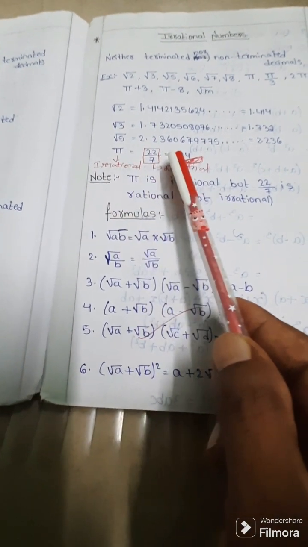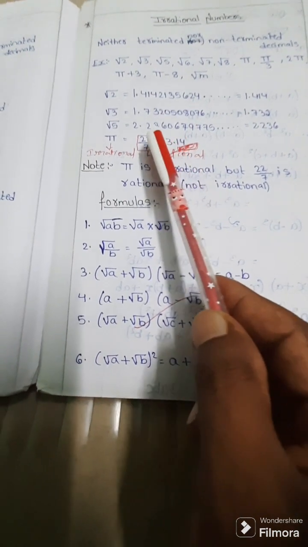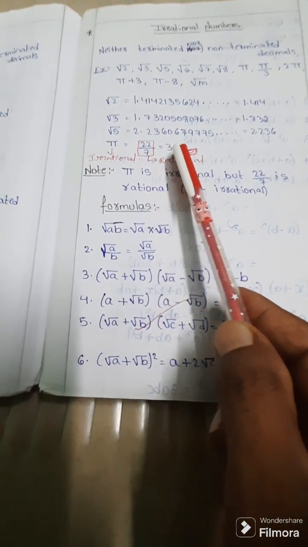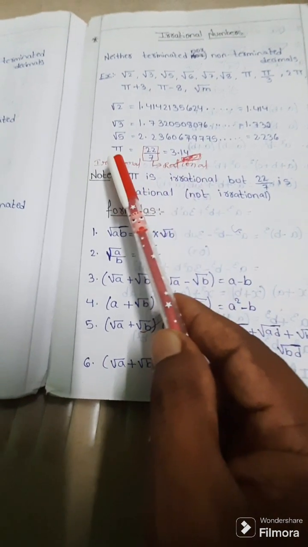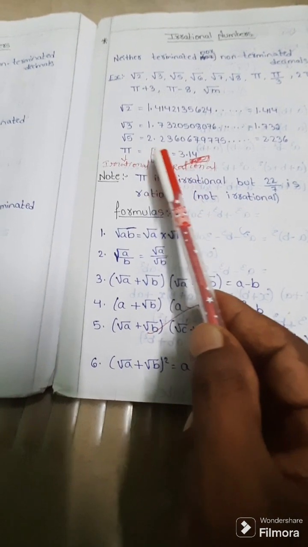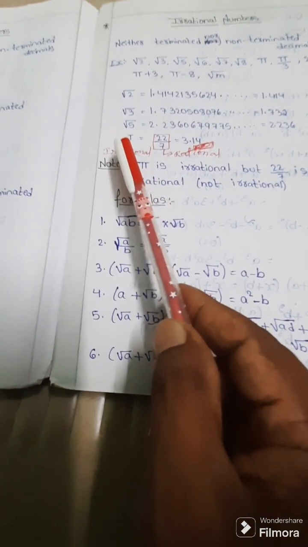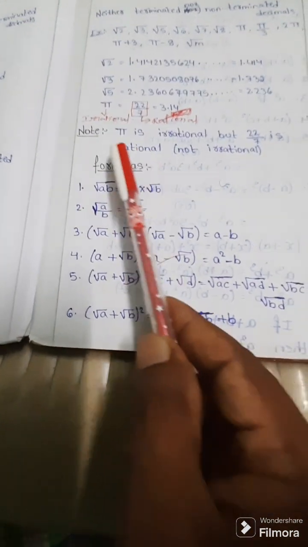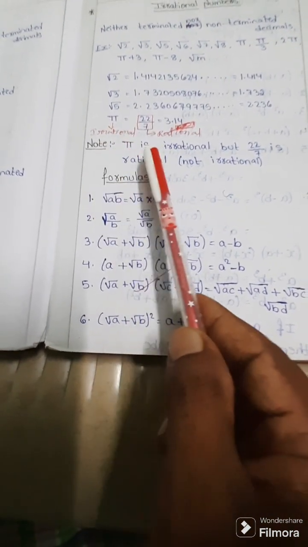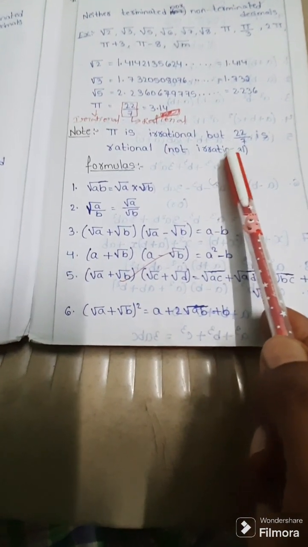These we can call rational numbers. 22/7 is rational, 3.14 also rational, but pi is irrational because it is an approximate value only. Pi is not determined exactly, so irrational. Note that. Again I am reiterating, pi is irrational, but 22/7 is rational. That means not an irrational.